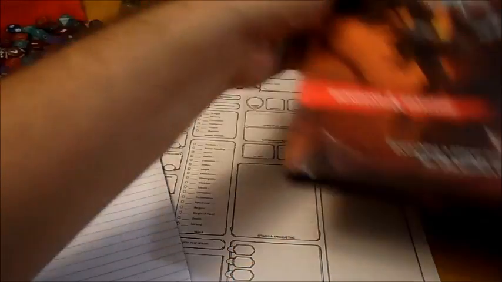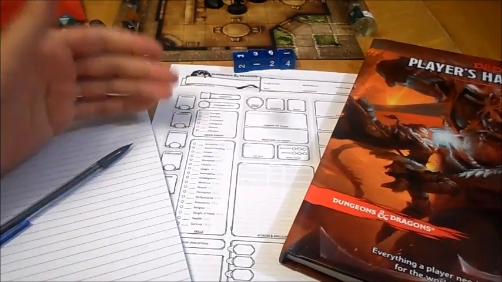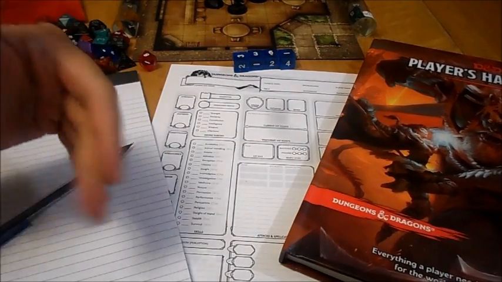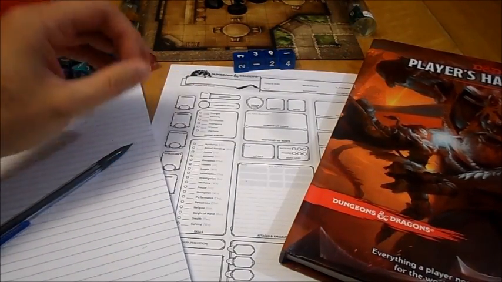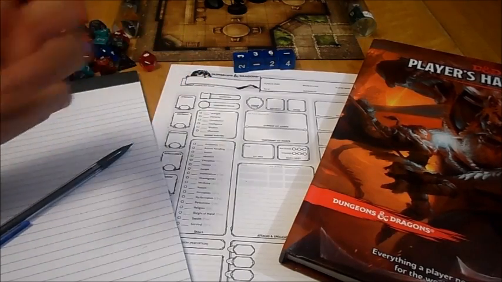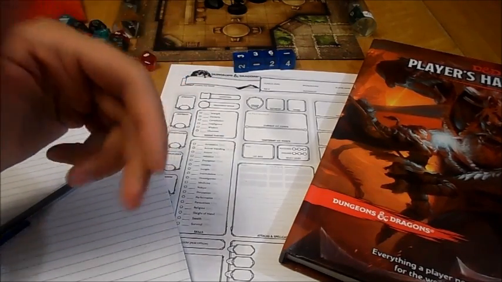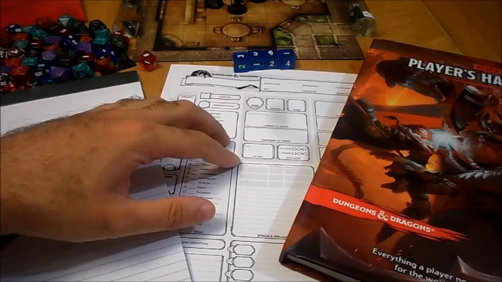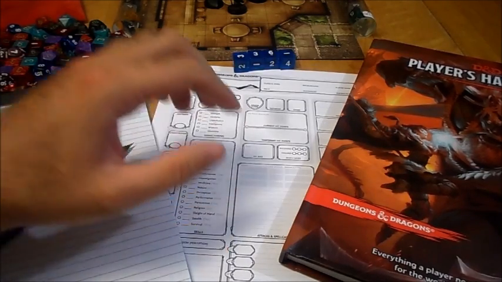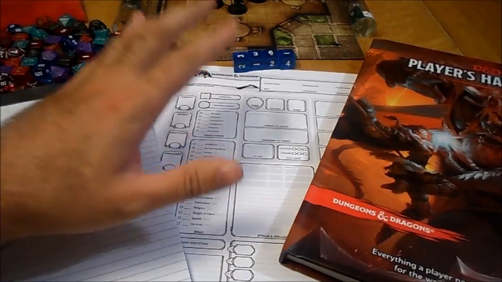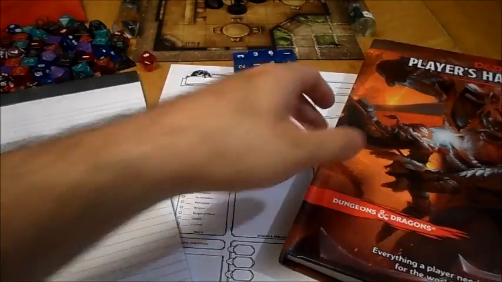Alright, so we've taken some time, we've thought about what kind of character we want to make. I'm going to make one of my favorite types of characters to play, so I'm going to make an Elven Ranger in this particular video. So now that I know that I want to be a ranger, I want to focus in archery, and I want to be an elf, it's time to actually physically create the character.